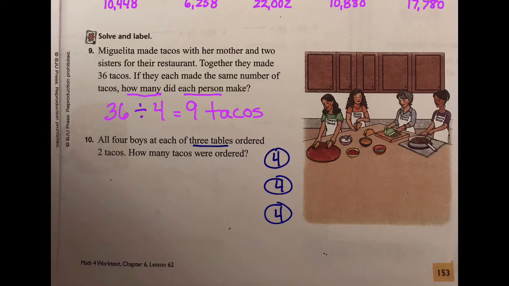So in order to find out how many tacos were ordered, we need to find out how many people there were. So how would we figure that out? You're right. We would take the 3 tables times 4 boys at each table would be 12 boys. Okay, but that's not the total answer, because what they want to know is how many tacos were ordered.